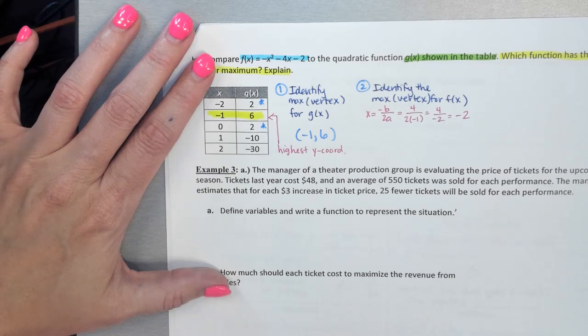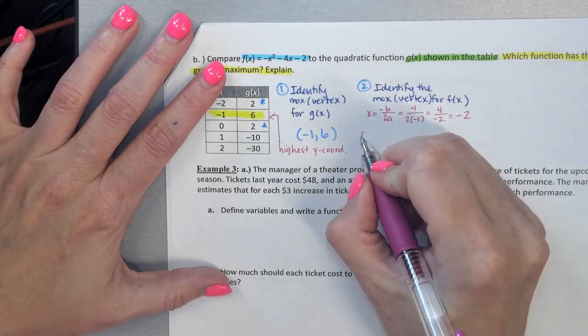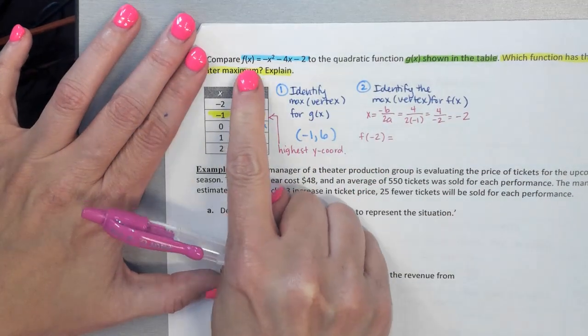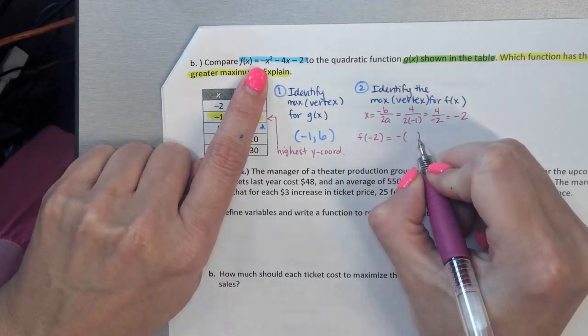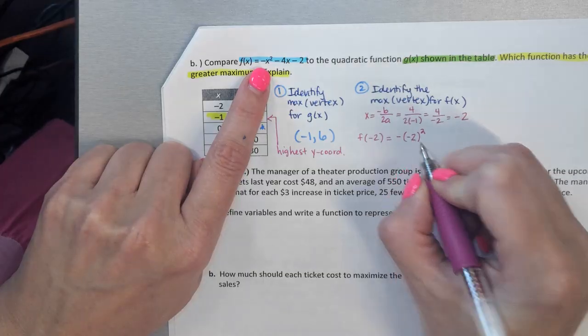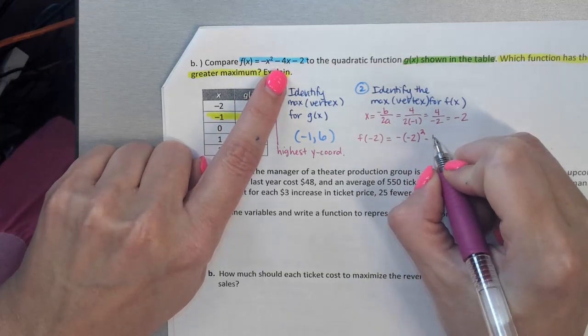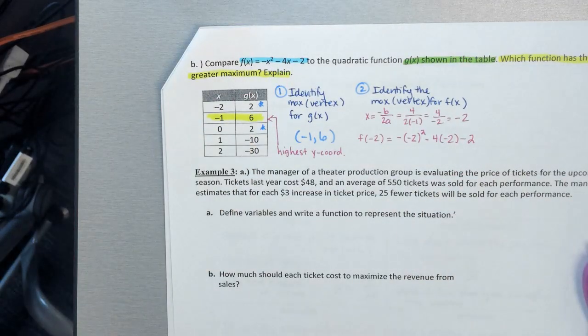So to find what your y value is, what do we do with negative 2? Yeah, we're going to plug that in. So instead of f of x, I'm just writing f of negative 2, because that's what we're plugging in. So it's negative, and then parentheses squared. So we're going to plug in negative 2 here. So negative 4 times negative 2 minus 2. I'm going to give you a moment to try that, because these are the things that can trip people up on an assessment. Do you know your order of operations? Do you know how to deal with multiple negatives?